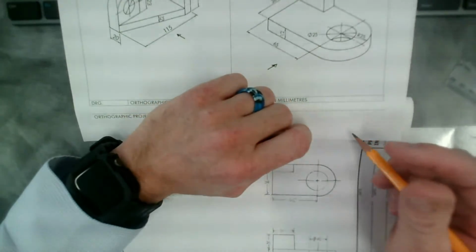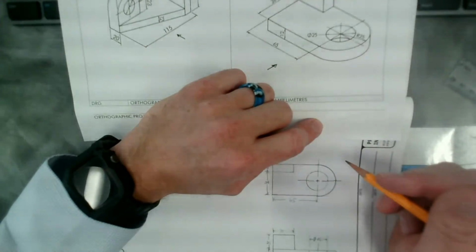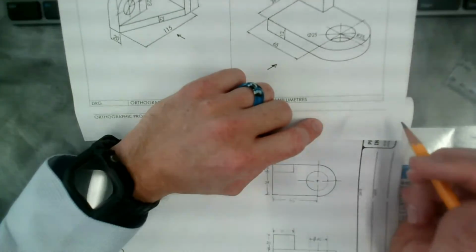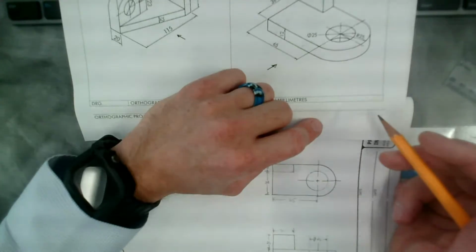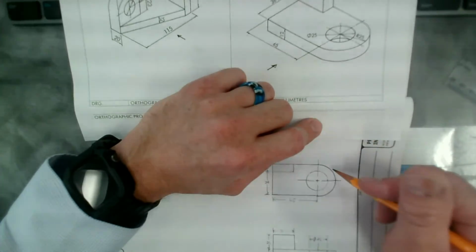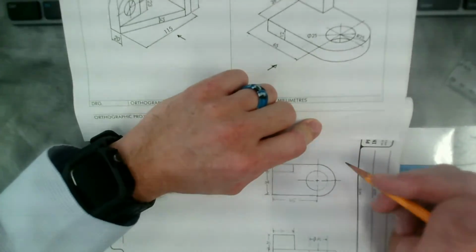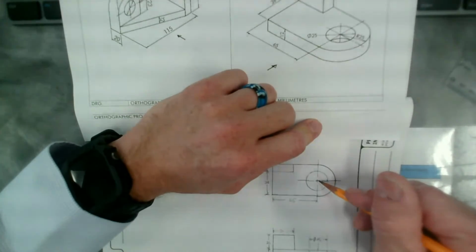Now, hey class, how do I dimension a circle? Wrong. Circles have a diameter, so we use a diameter for a circle. And how do I dimension an arc, which is part of a circle? That's when we use the radius. So we want to use a leader line for both.